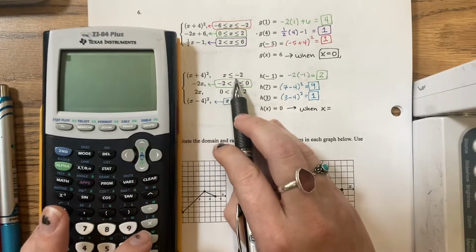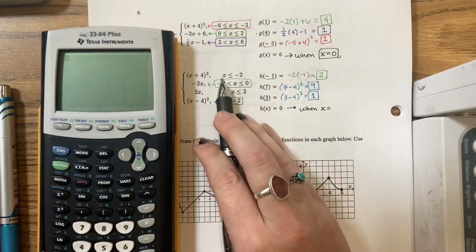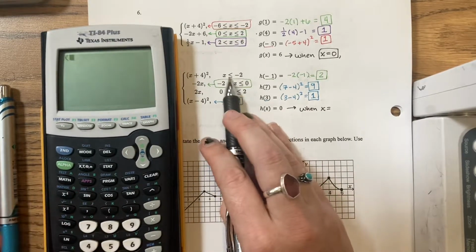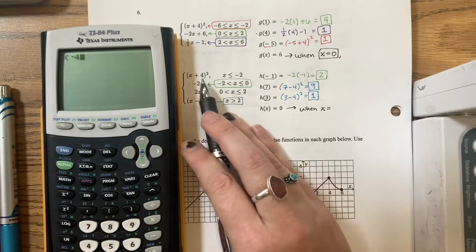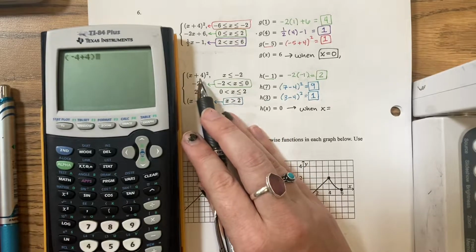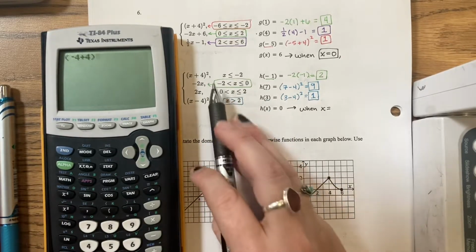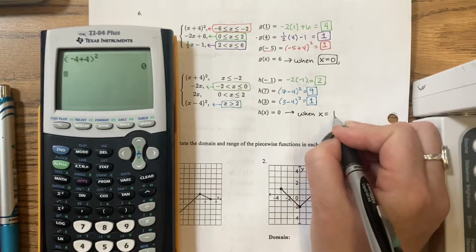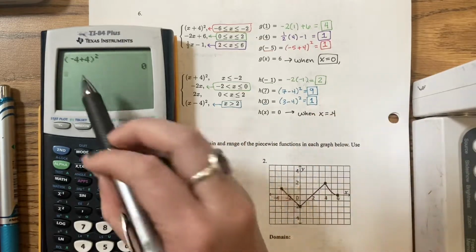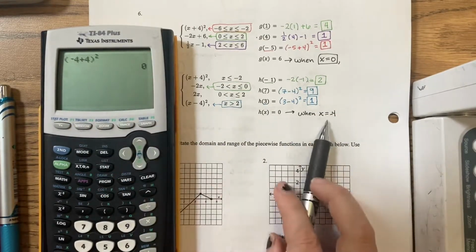So I'm going to plug, let's see, anything less than -2. I'm going to try a -4. -4 plus 4, because that'll make a 0. When x is plugged in as a -4, it equals 0.